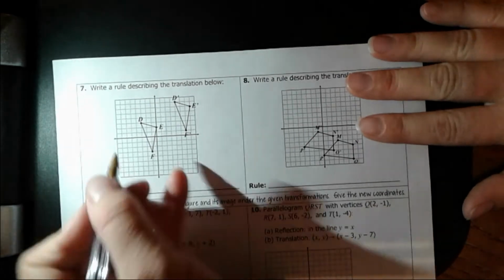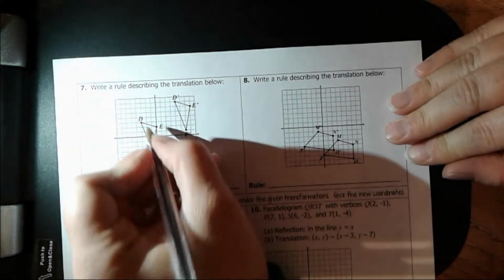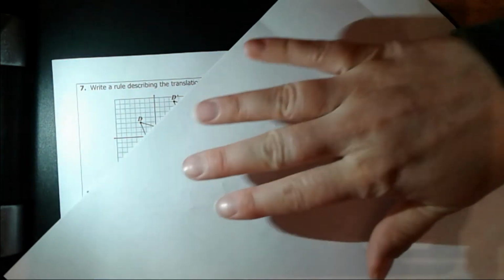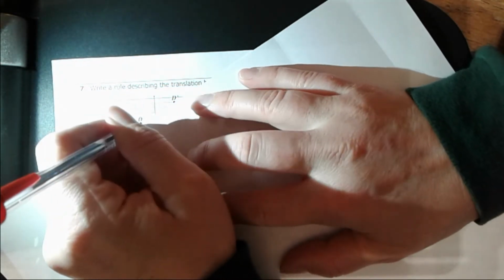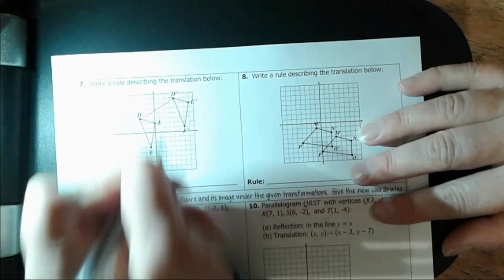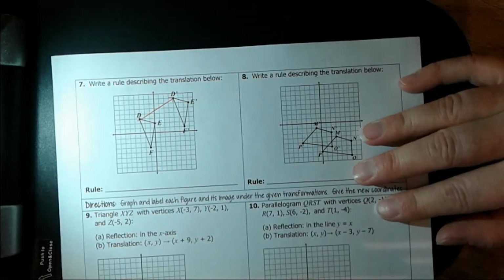So start at your pre-image, which is going to be this one right here, D, not D prime, right? D prime is our image. So now we're just going to draw a line in between D and D prime. In fact, you can even draw an arrow if you want. You can say we went from D to D prime.